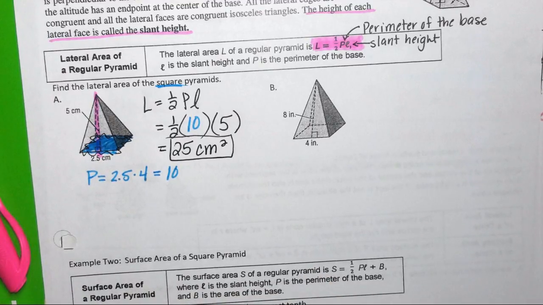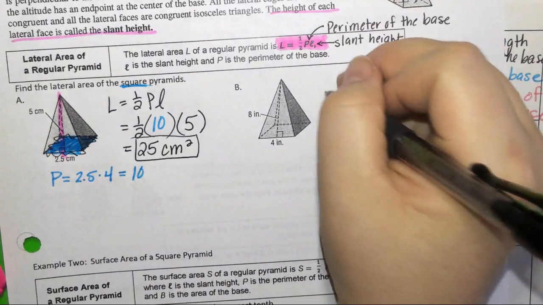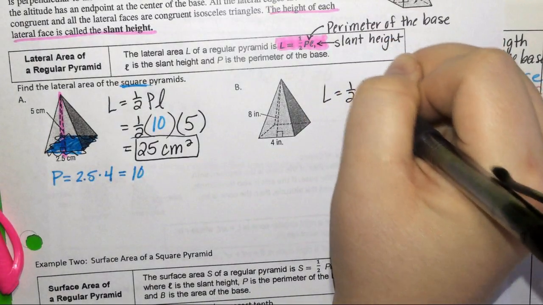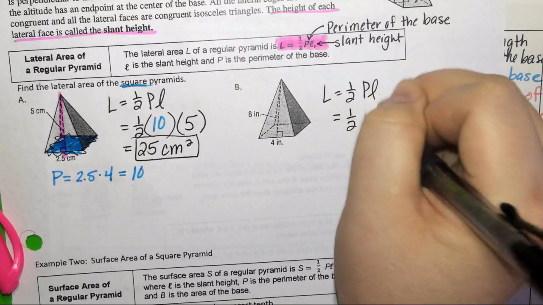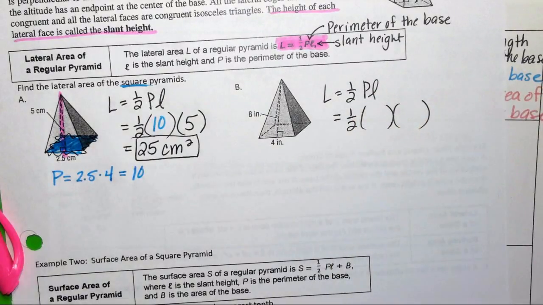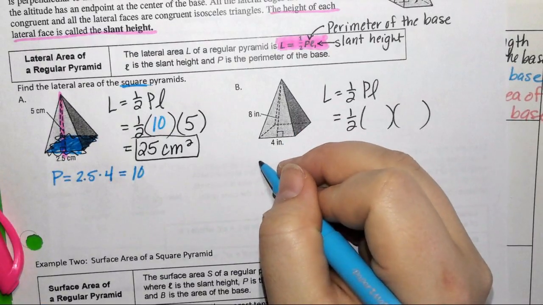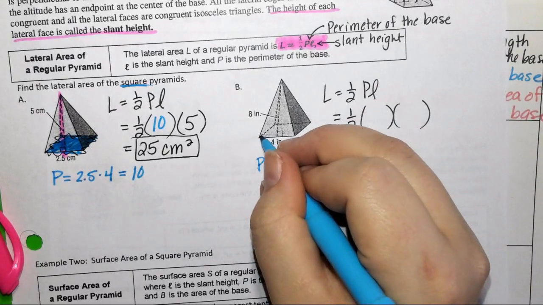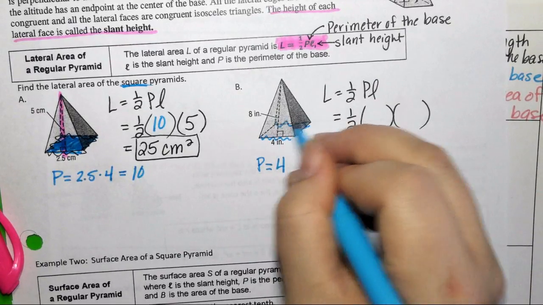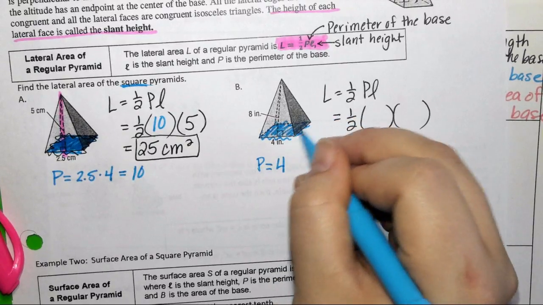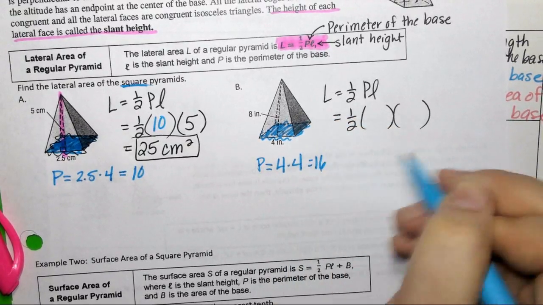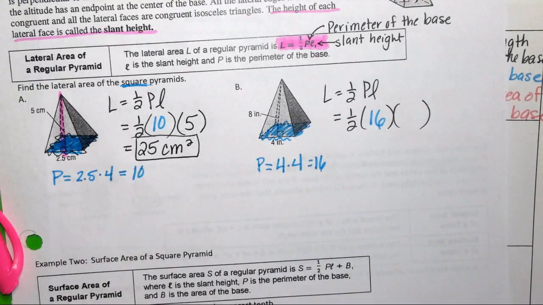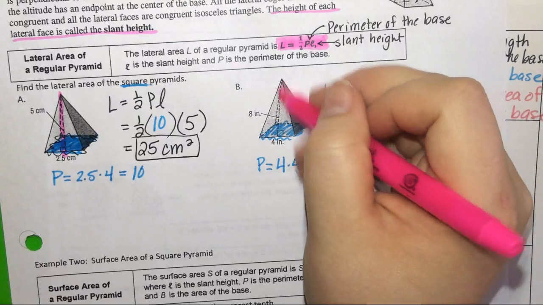Okay, so let's do the exact same thing on the next one. L equals 1/2 P times L. Can someone tell me what the P is? Perimeter of the base. Yes, because there's 4 sides, 4 plus 4 plus 4 plus 4. If we added them all up, we would indeed get 16. And then what is our slanted height? It is 8.